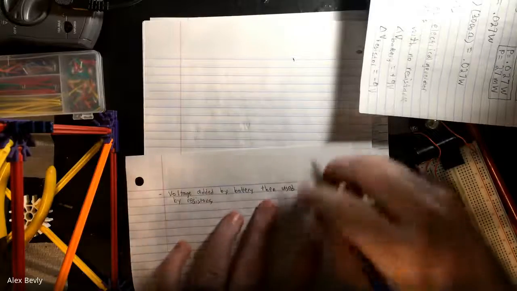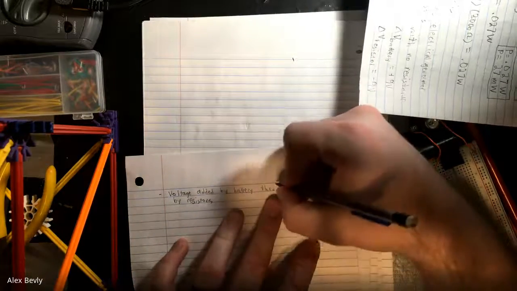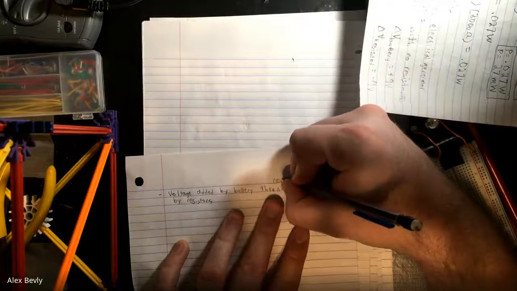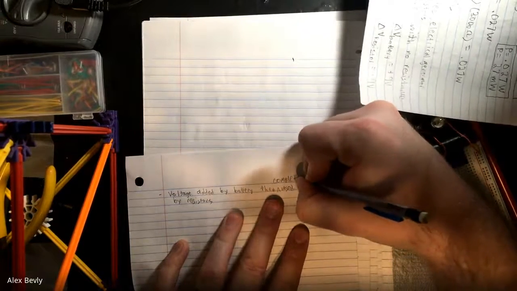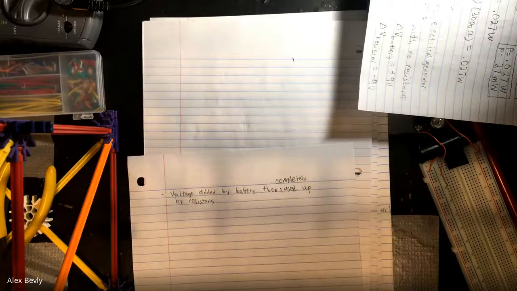And we should probably be a little bit more specific here. It's not just a little used up, it's completely used up. So all the voltage I send out from the battery gets completely used up.